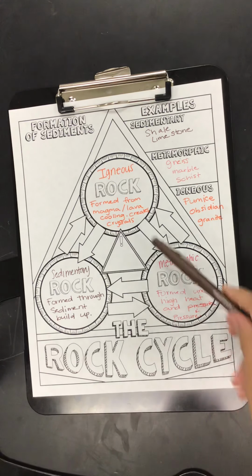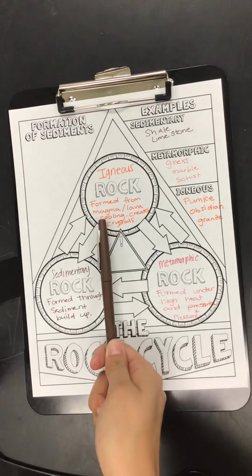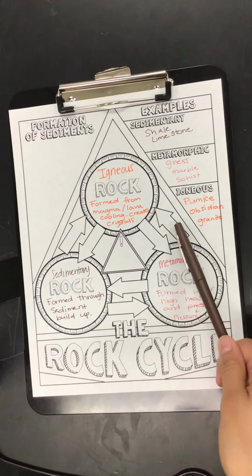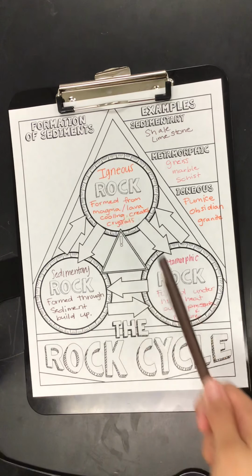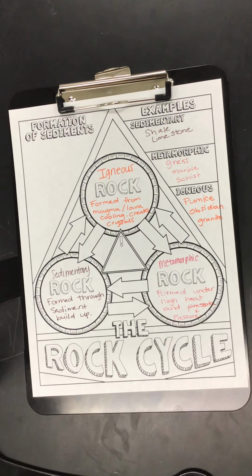So with these arrows, we're going to fill in, for example, how does a metamorphic rock change into an igneous rock? We would put that right there. How does an igneous rock change into a metamorphic rock? We would put that right there. Okay, so we're going to fill these arrows in with how these rocks transform into one another.